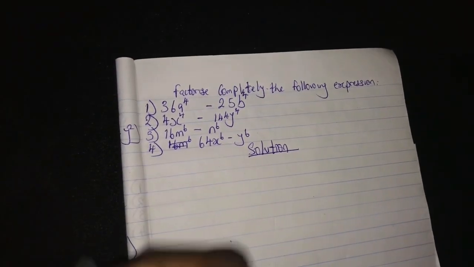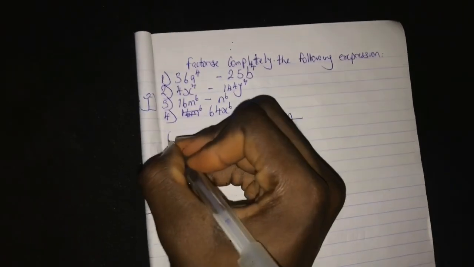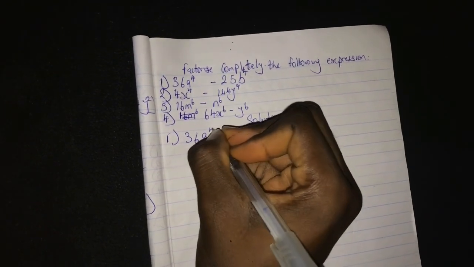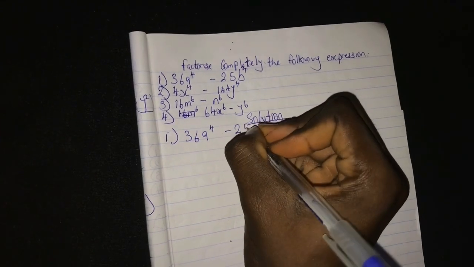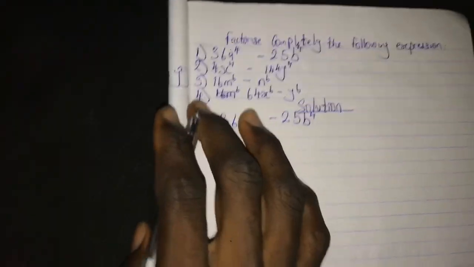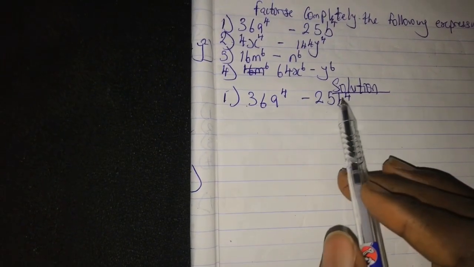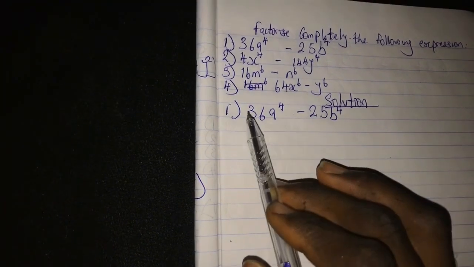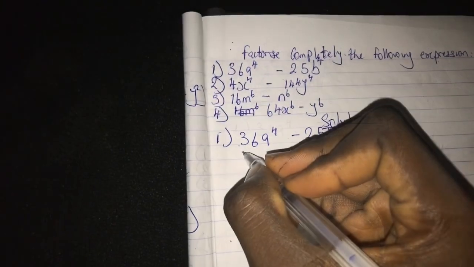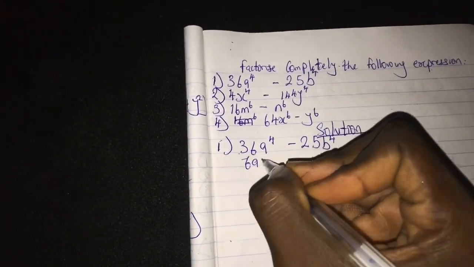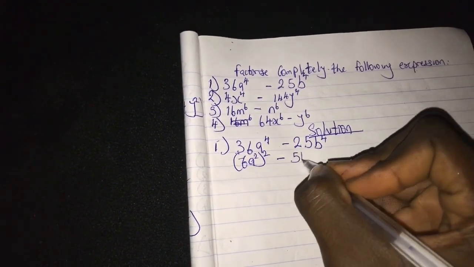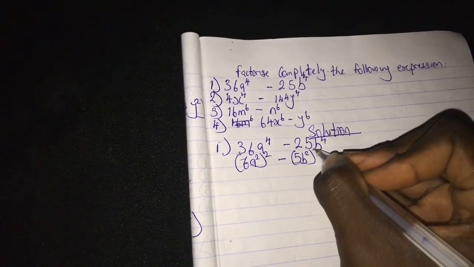So for the first one, which is number 1, we have 36a raised to the power of 4 minus 25b raised to the power of 4. From this, you know that this is a perfect square and this is also a perfect square, right? So this is the same thing as 6 squared and this is the same thing as 5 squared. So you bring that this is a perfect square, then this becomes what? (6a squared) in bracket minus what? (5b squared) in bracket squared.